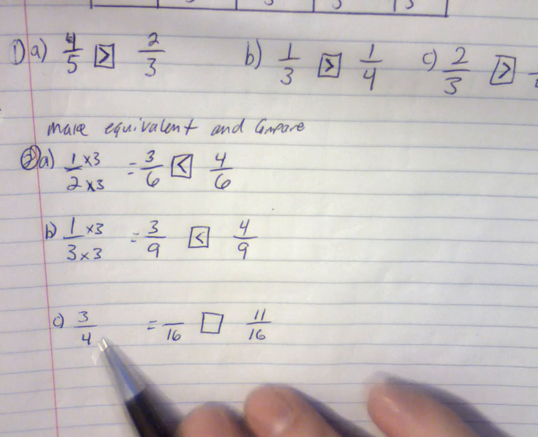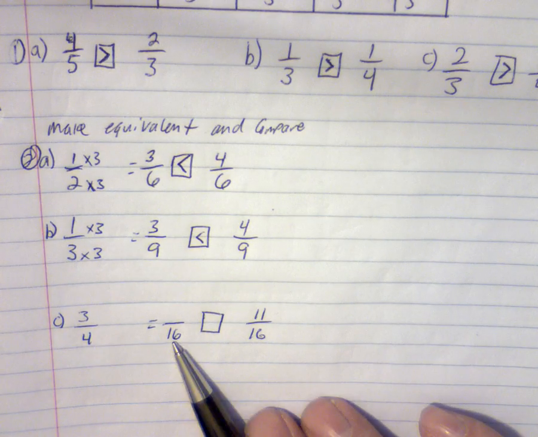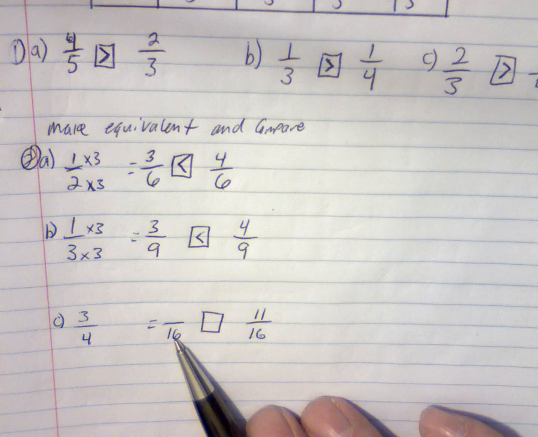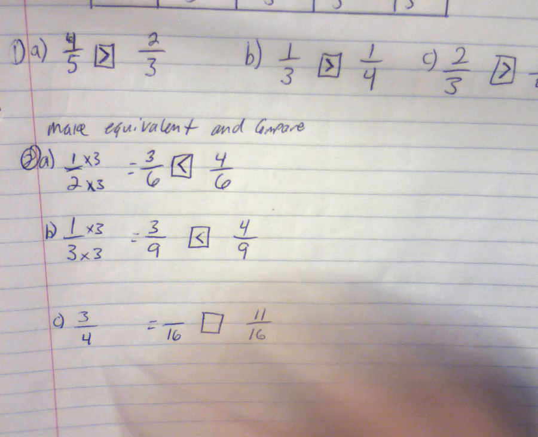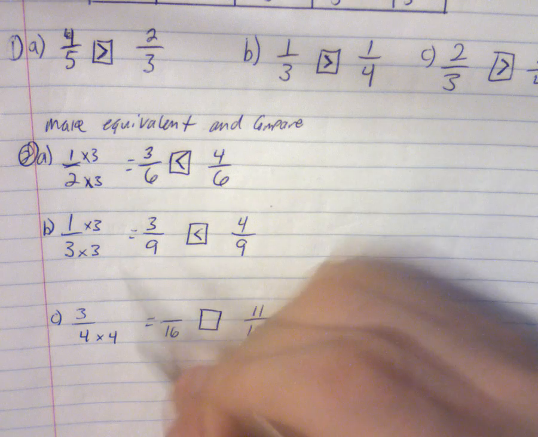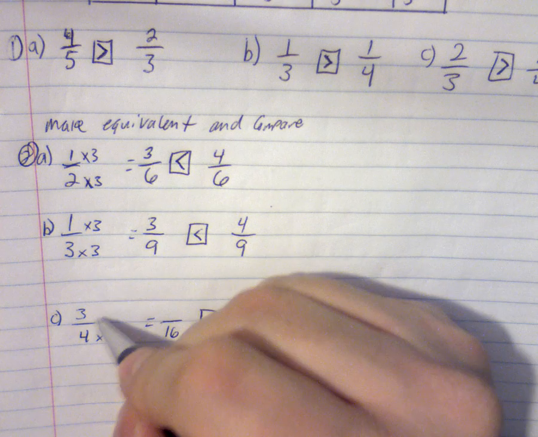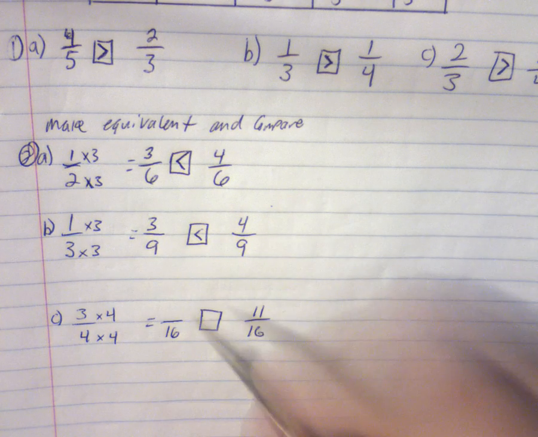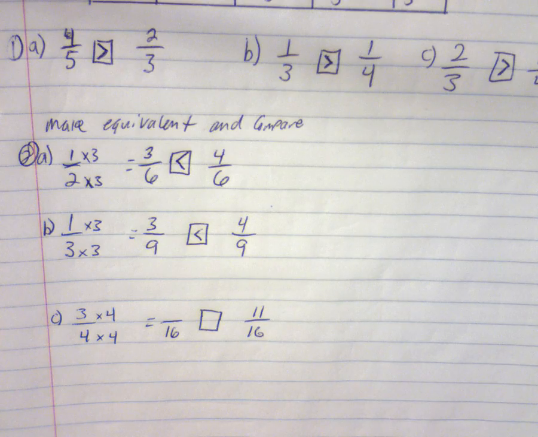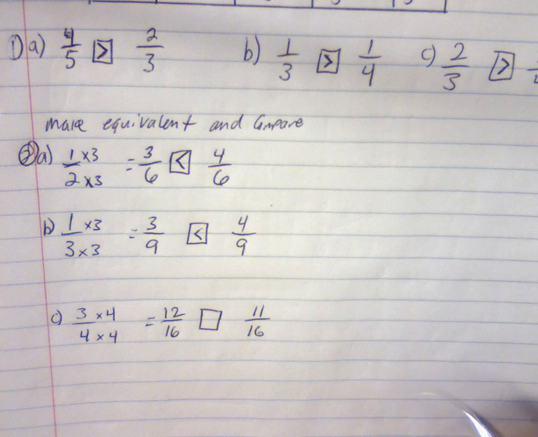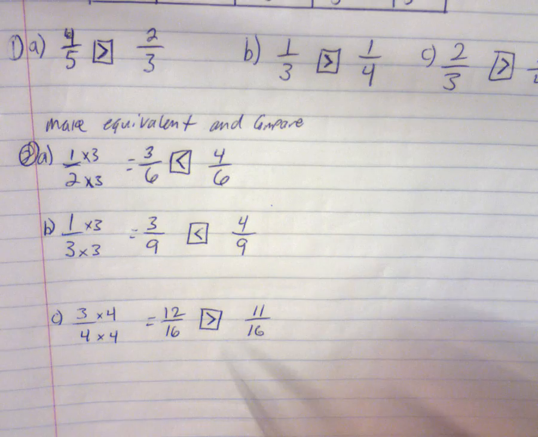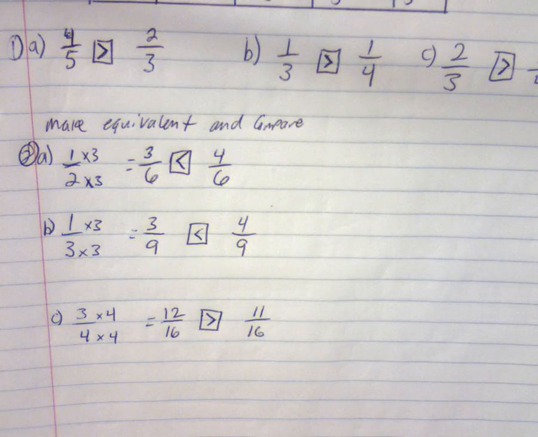What do I need to multiply the 4 by to get to 16? Let's find out. Count up by 4s till you get to 16: 4, 8, 12, 16. So I need to multiply by 4. If I multiply the bottom by 4, I need to multiply the top by 4 as well to make it equal. 3 times 4 is 3, 6, 9, 12. So 12/16, and therefore 12/16 is going to be the greater fraction.